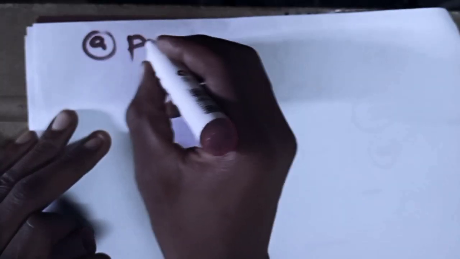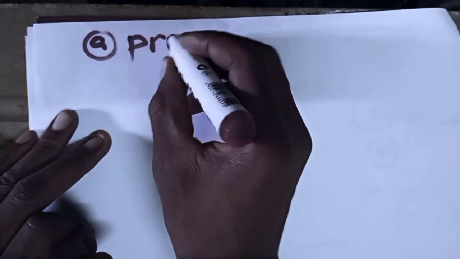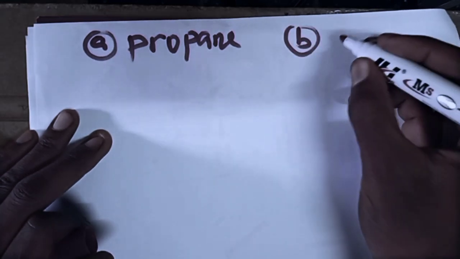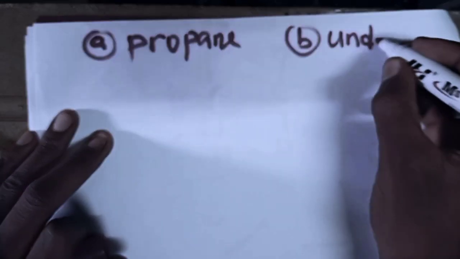So here is a question. The question says, find the molecular, structure, and skeletal formula for A, propane, and B, decane.